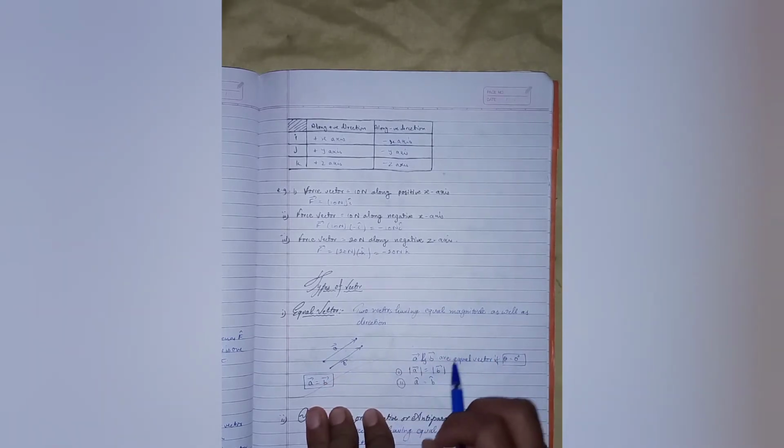You can represent it by writing this way: a vector and b vector are equal vectors if theta is equal to 0 degree, or parallel vectors. So the magnitude of a vector is equal to the magnitude of b vector, and the direction of a vector is equal to the direction of b vector. So these are equal to each other.